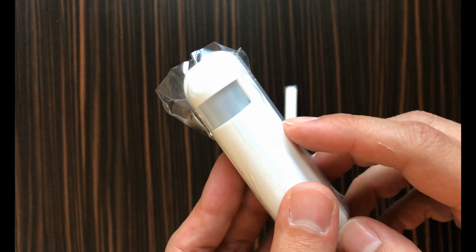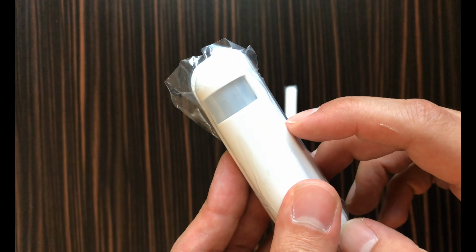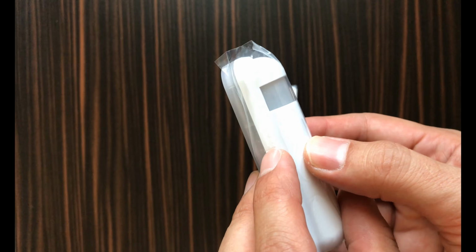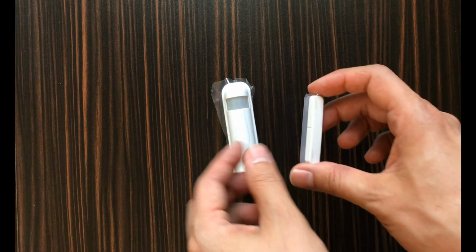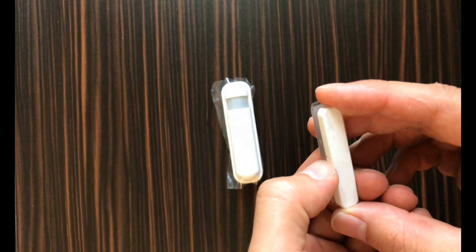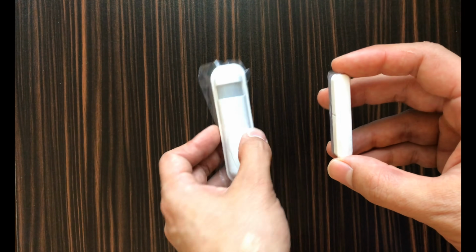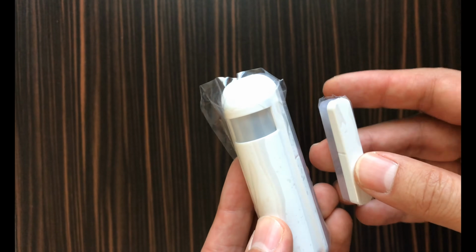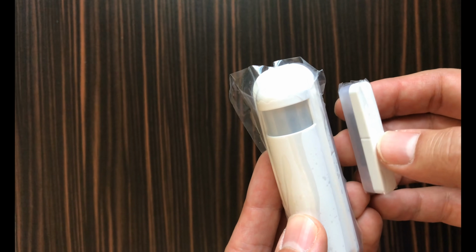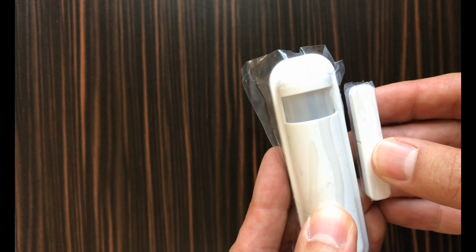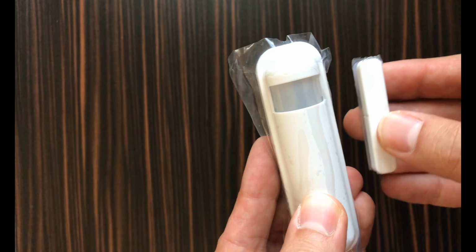You can see that there is a line here and here. In the magnet, there is a line here too. While installing the device, pay attention that the lines must be opposite of each other.